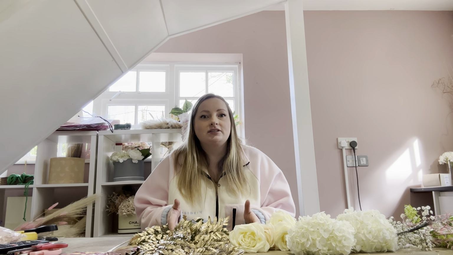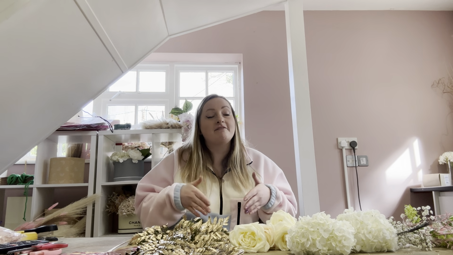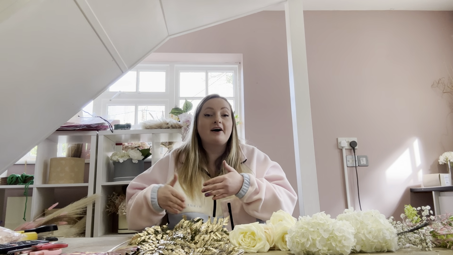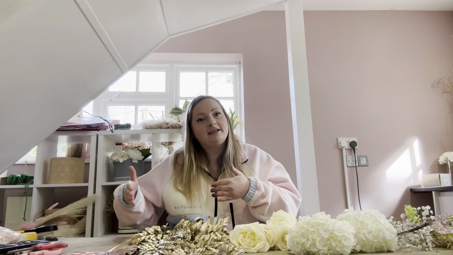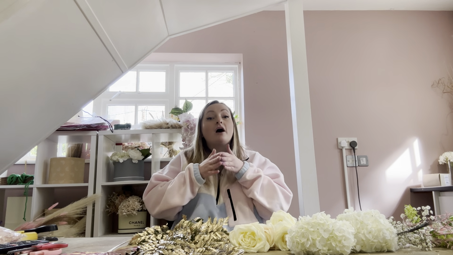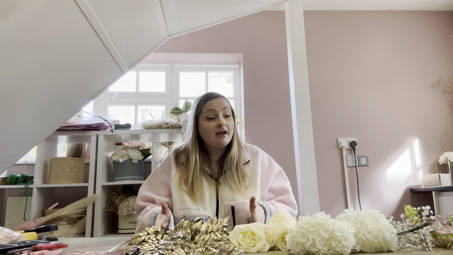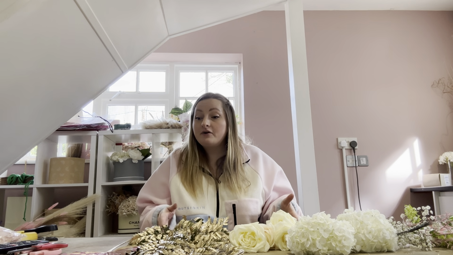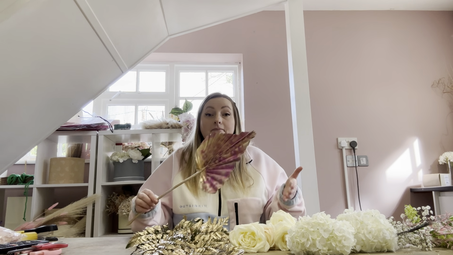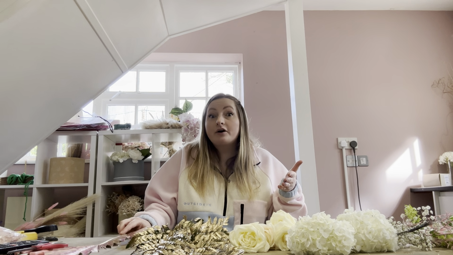But if you're a beginner, you're not going to be VAT registered at first because you've got to have a certain amount of turnover to then be VAT registered. So I've got a selection of flowers here. I've got some flowers and foliage and add-ons, things that are being modernised, so we can go through it all.